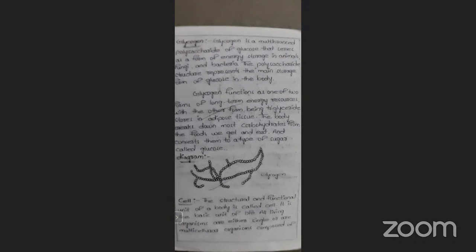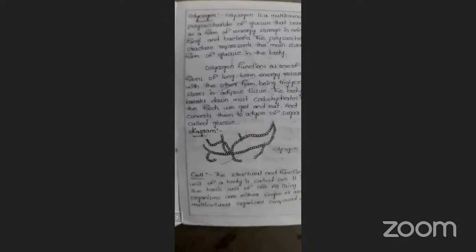Okay, here a diagram is given: enzyme and substrate, E plus S. You will learn in depth about this enzyme and substrate in intermediate chemistry. So like that you have to write about enzymes and you can draw the diagram. Next, glycogen. Just take glycogen, write something about it and draw the diagram.